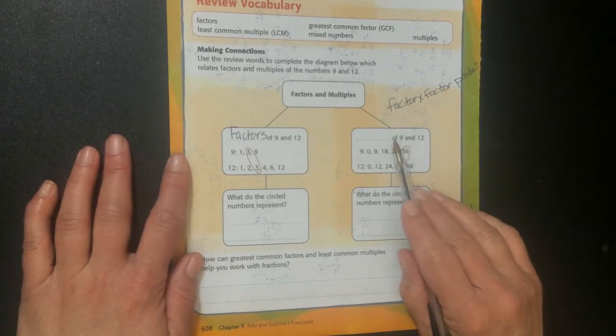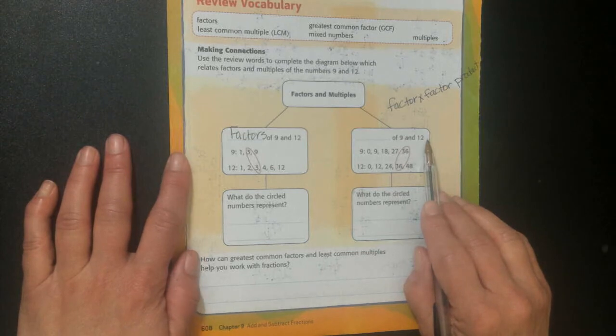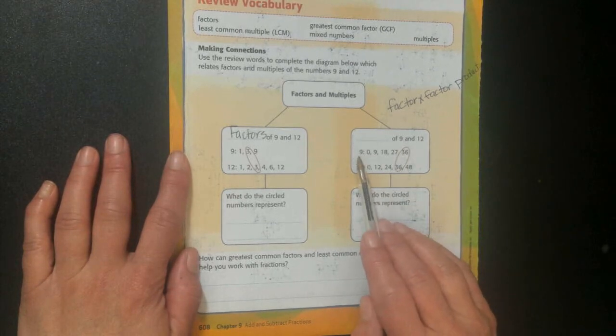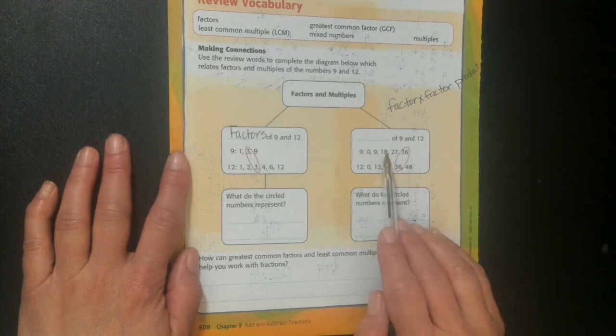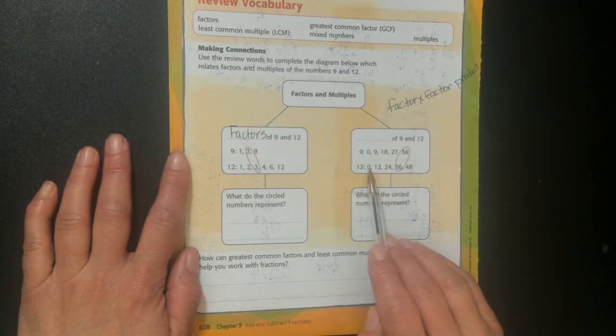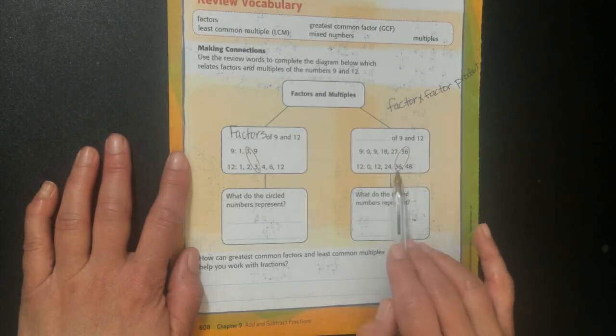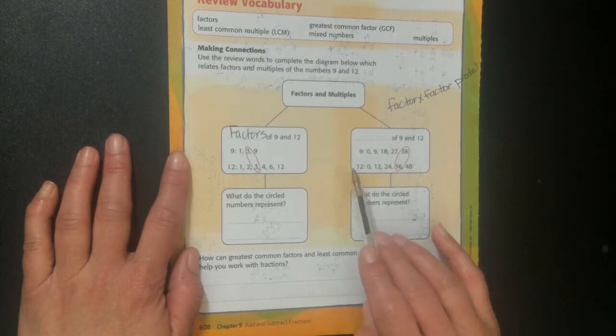All right, here, 9 and 12. So I could see 9 and 12, and then I see they circled the 36 here, right? What are they doing here? They're counting by 9s. 0, 9, 18, 27, 36. 12, they're counting by 12, but they both have a common multiple, right? I'm adding, so I call these my multiples.